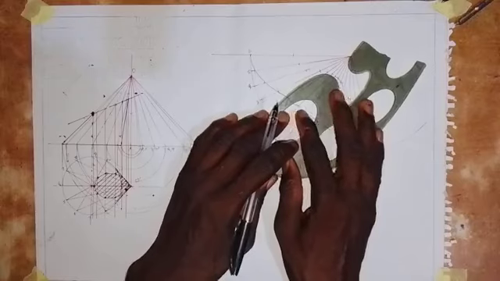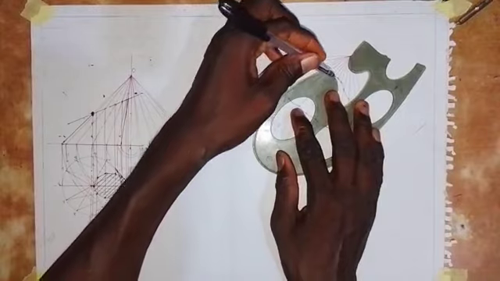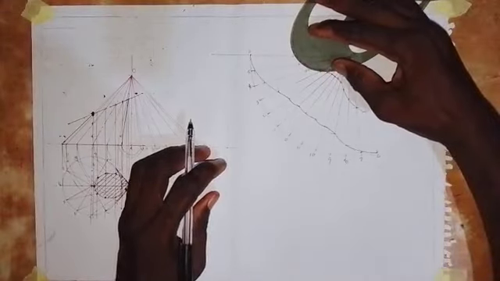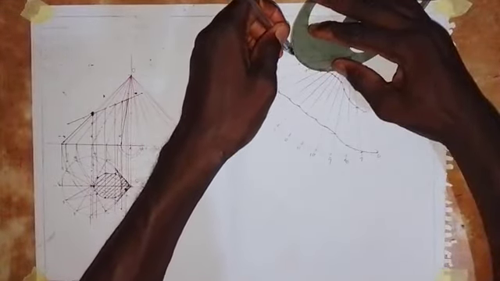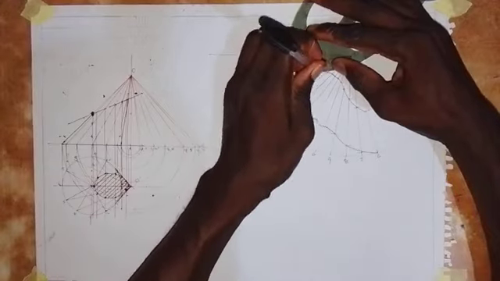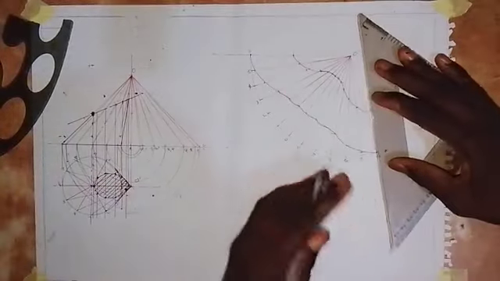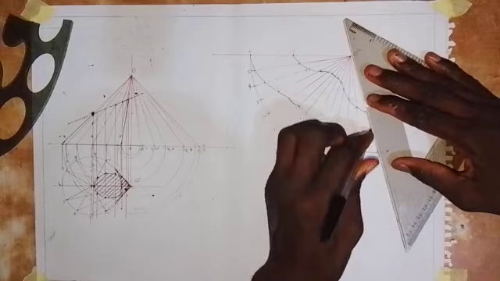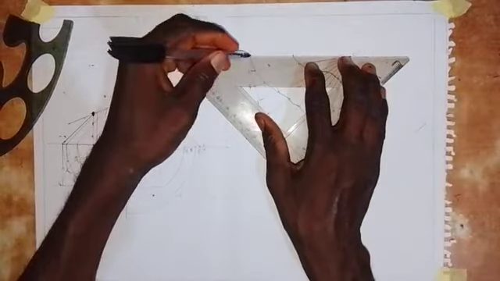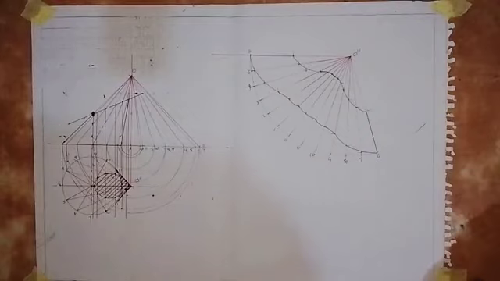On this side I will also do the same thing, joining these points together. Then on this side, I'm going to set my French curve here and connect these points together like this. Finally, we make this line a thick line from here to here, and we also make this line a thick line from here to here. This is the surface development of this truncated oblique cone.